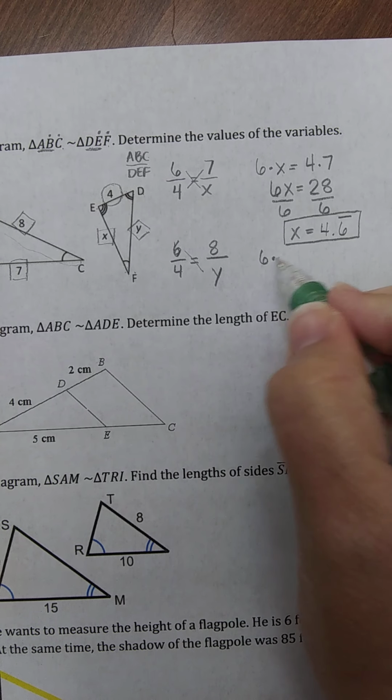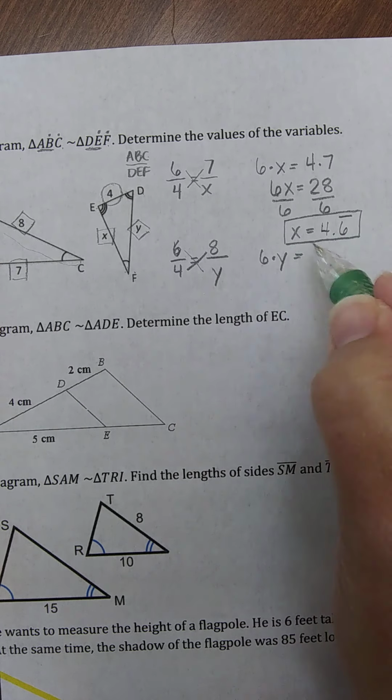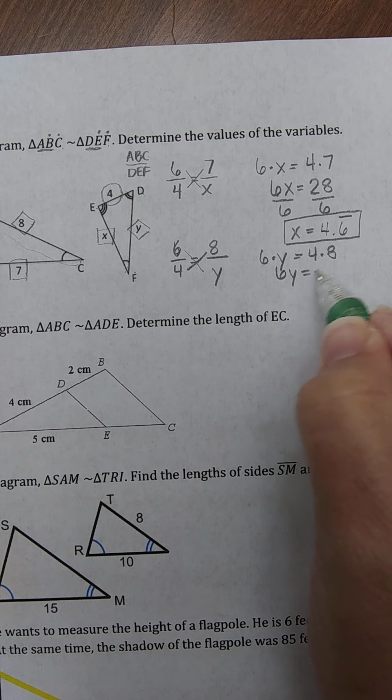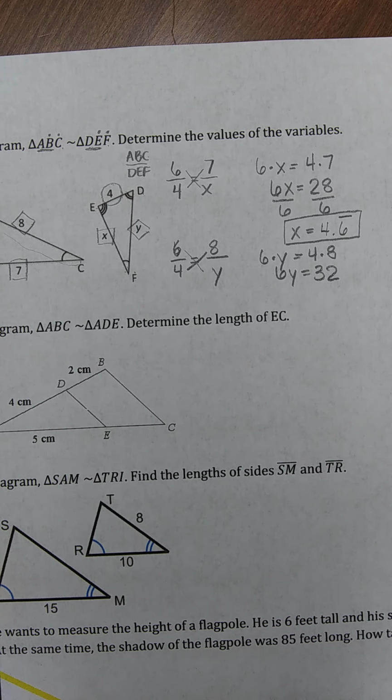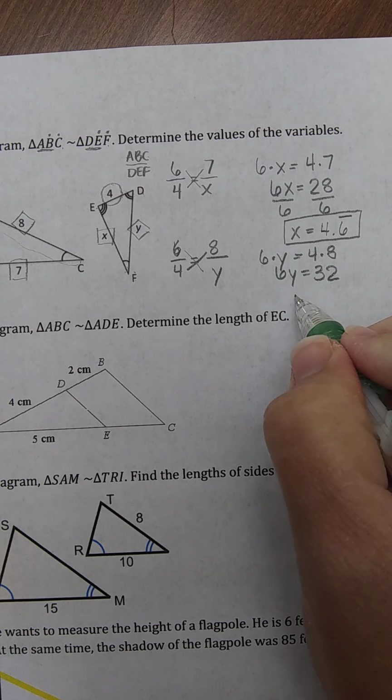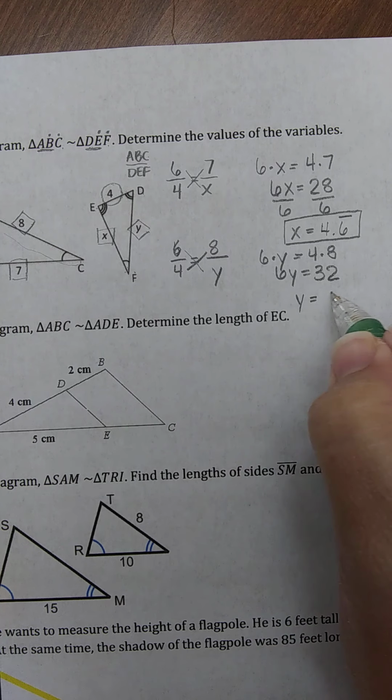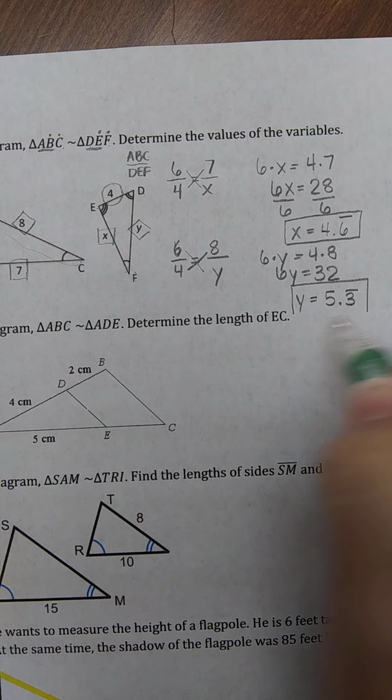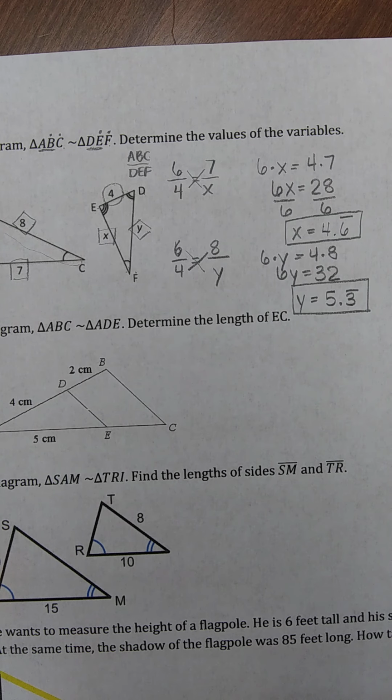So 6 times Y will equal 4 times 8. So that gives us 6Y equals 32. We're going to divide by 6, and again, it doesn't matter that we're going to get a decimal value, or if you want to leave it as a fractional value, you can. We get 5.3 repeating, or 5 1/3. And we have found the value of Y.